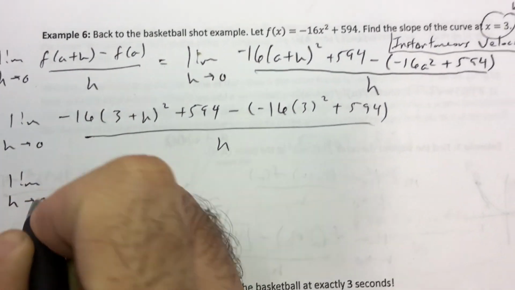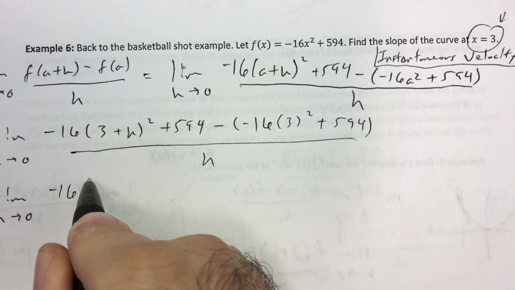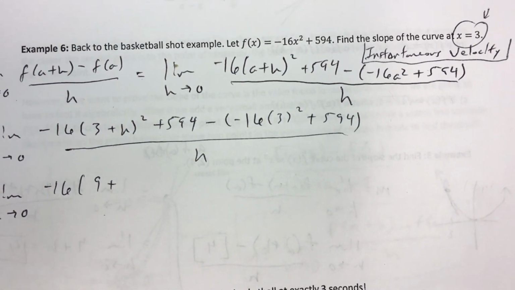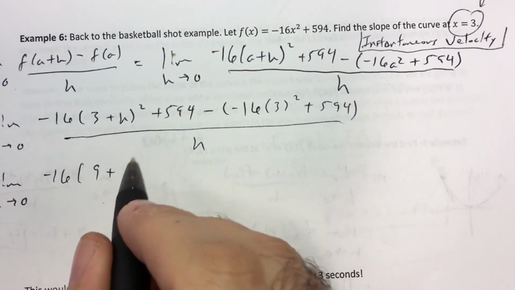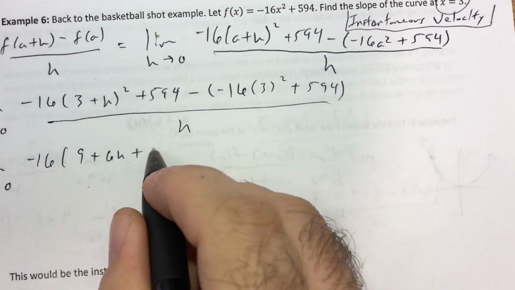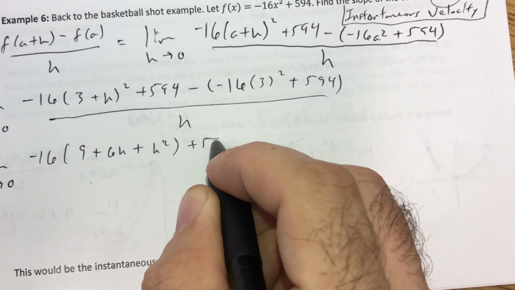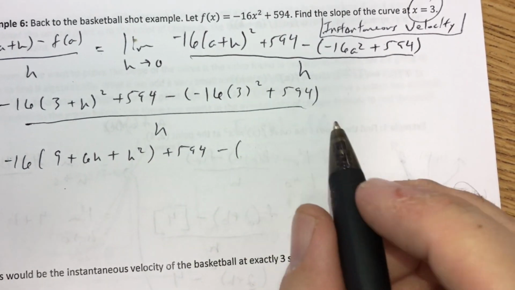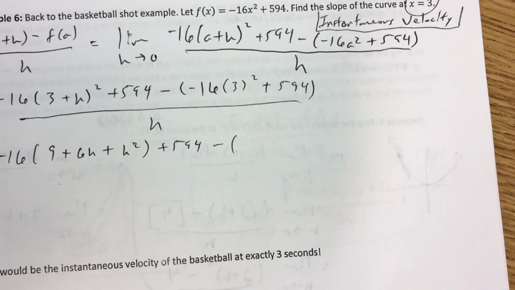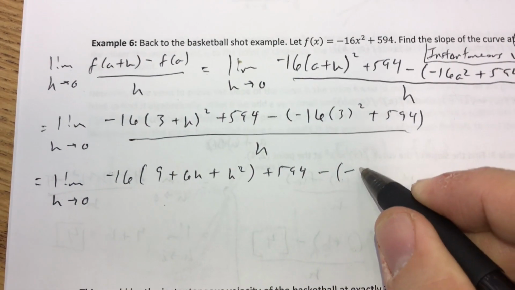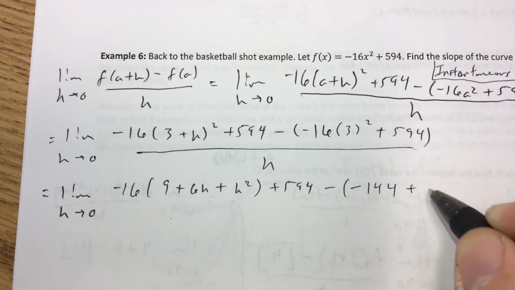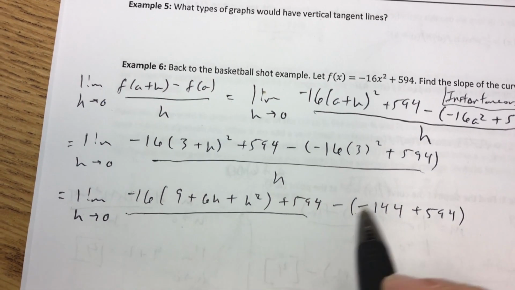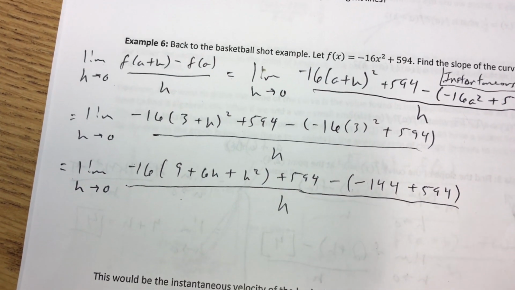So we have the limit as h approaches 0 of negative 16 times 9, that's 3 squared, plus 6h plus h squared, plus 594, minus, let's see, what do we have here? 3 squared, that'd be 9, so you have negative 144 plus 594, all over h.